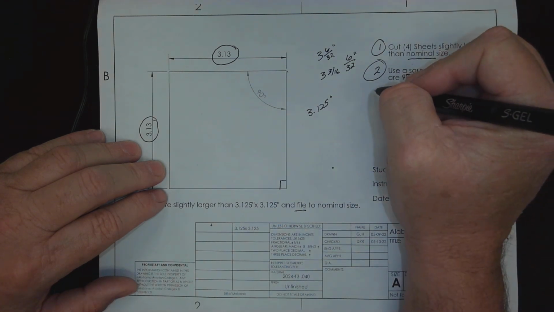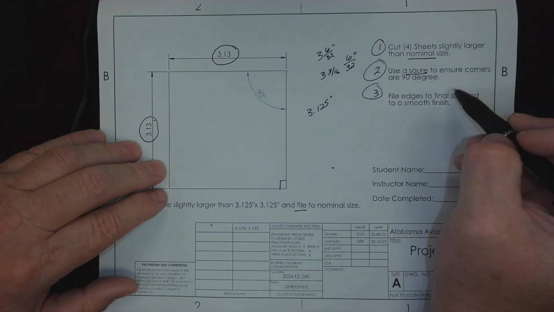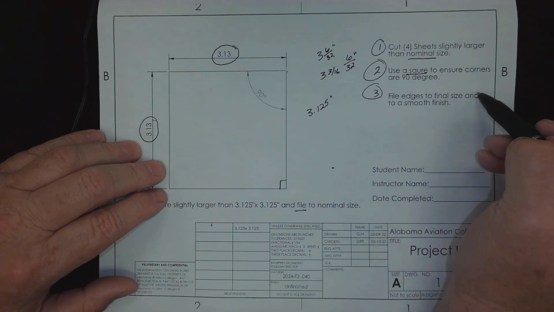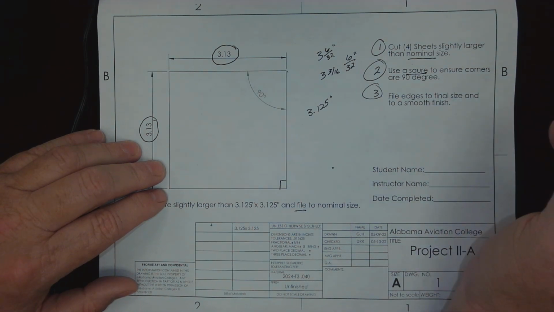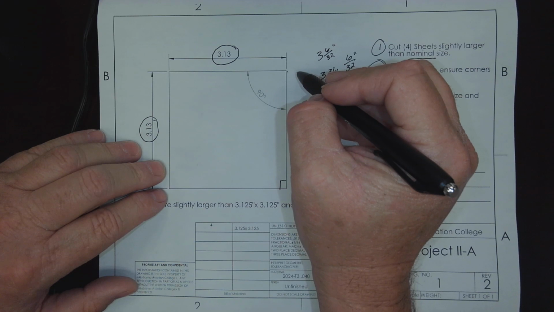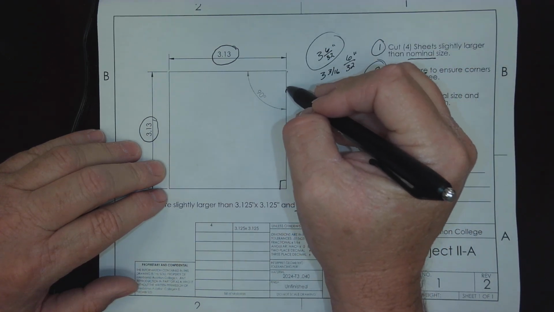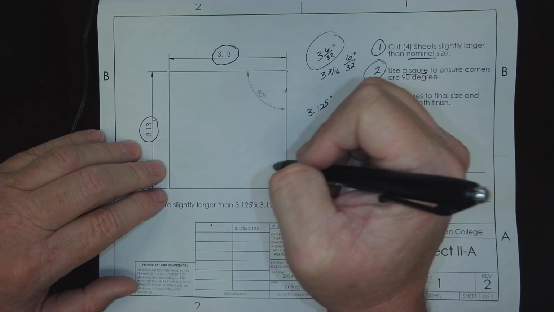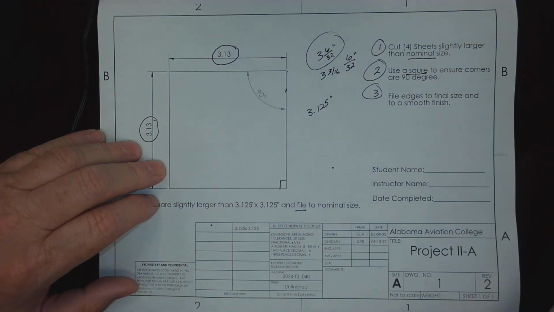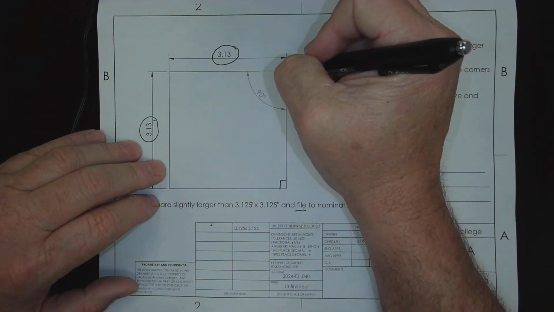And then finally, the third note here is to file edges to a final size and to a smooth finish. So what they're saying is, let's bring our slightly larger sheet into that nominal or perfect size, then let's take that file and make sure there's no sharp edges. That doesn't mean radius the corner.